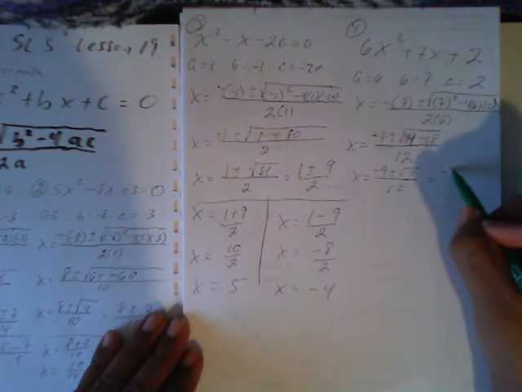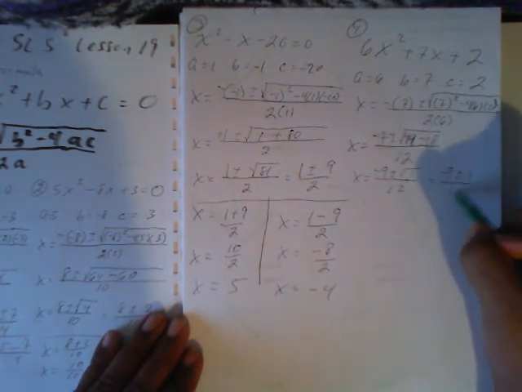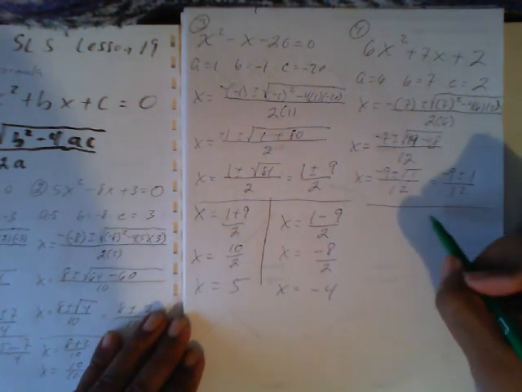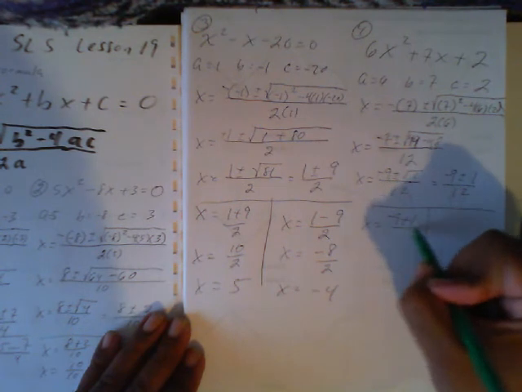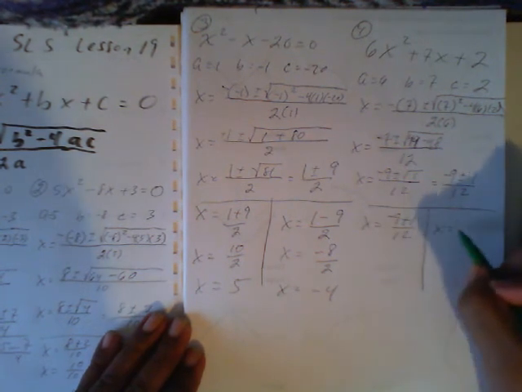And the square root of 1 will give us 1. That's over 12. Now this splits into two pieces. X will equal negative 9 plus 1 all over 12, and x will equal negative 9 minus 1 all over 12.